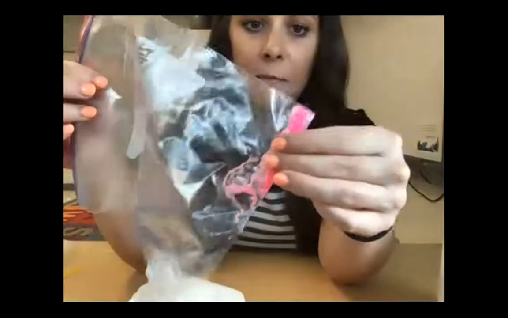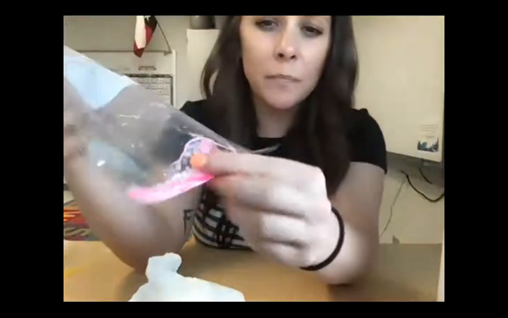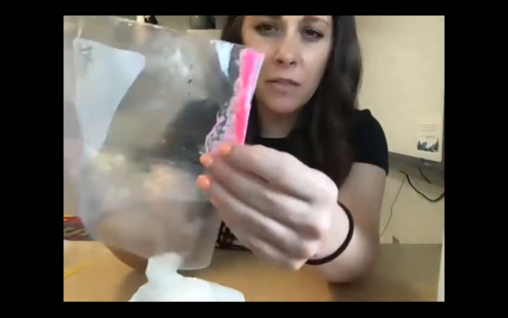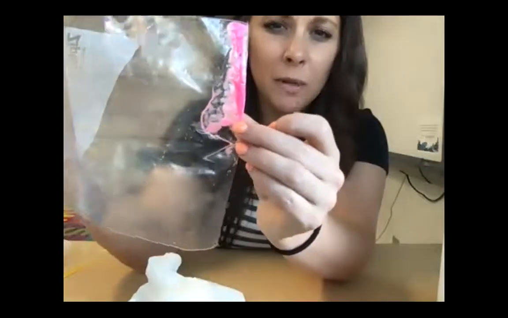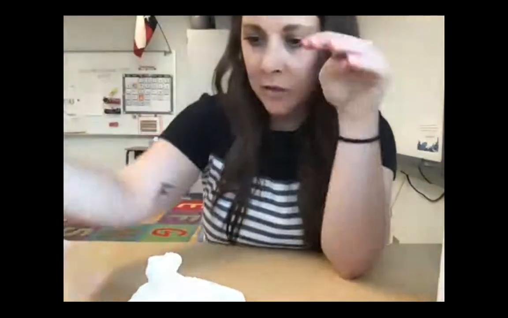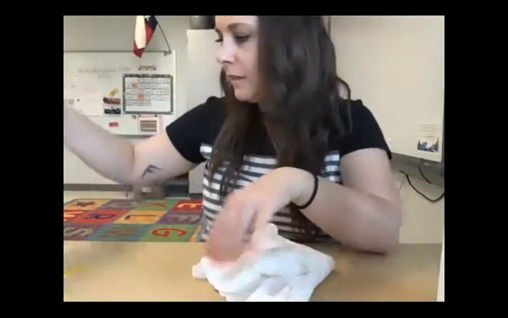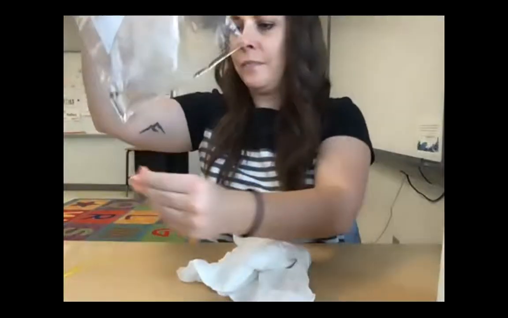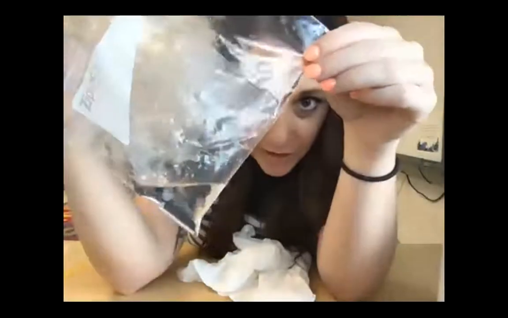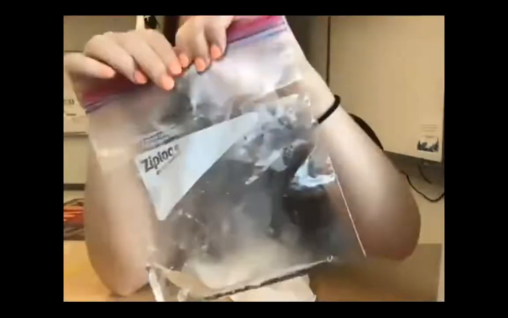It's gotten softer, it's gotten squishier, its colors have all kind of mushed together. It still has a little bit of a shape though, right? Okay, there's our candle. Then here is the ice. Look at the ice. The ice cube is completely gone, and all I have is this bag full of water. So the ice completely melted. It completely lost its shape.